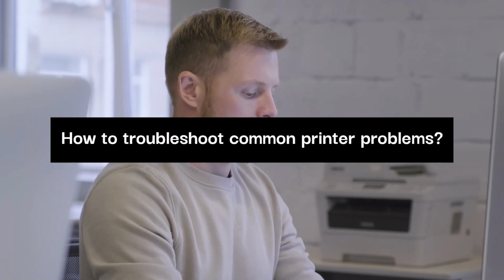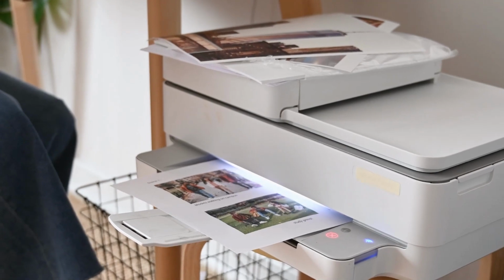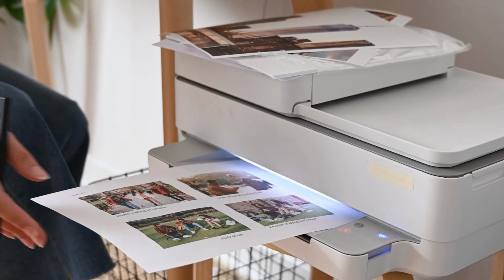How to troubleshoot common printer problems. Printers are a staple in any office or home setting, and they play a crucial role in our day-to-day tasks. However, like any technology, printers can experience problems, causing frustration and productivity loss. In this video, we'll discuss some common printer problems and how to troubleshoot them.